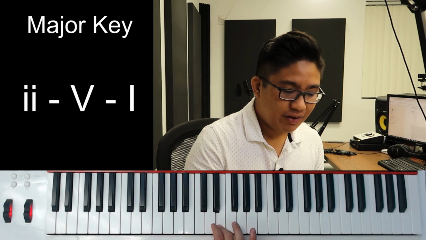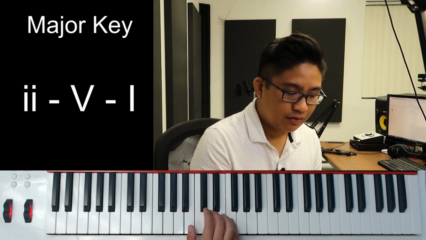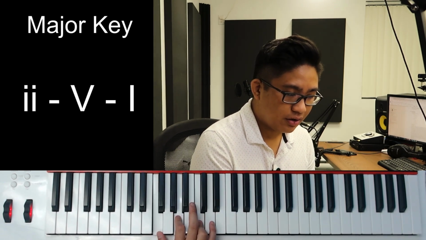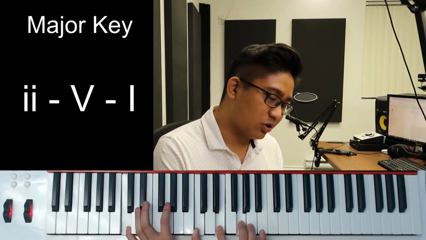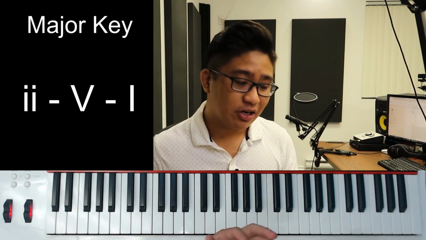So the next one is one of my personal favorites. It's the 2-5-1. Let's say we're in the key of F major, then it would be 2, 5, 1. In a usual 4-bar pattern, it'd be the 2 for 1 bar, then the 5 for 1 bar, and then the 1 for 2 bars. 1, 2, 3, 4. And this is a really cool chord progression because we're starting to move away from that tonic chord, which is the 1.